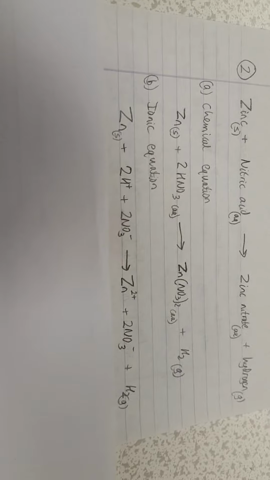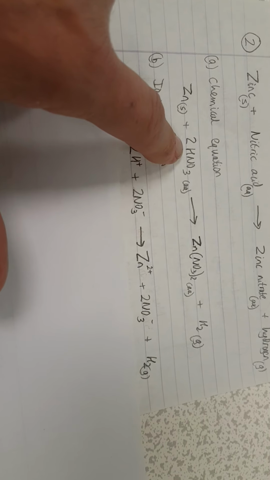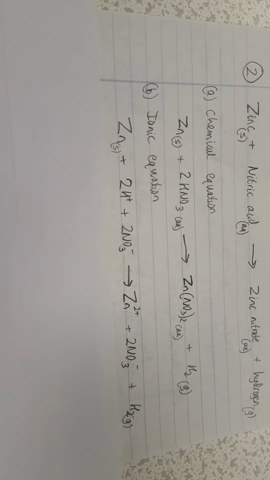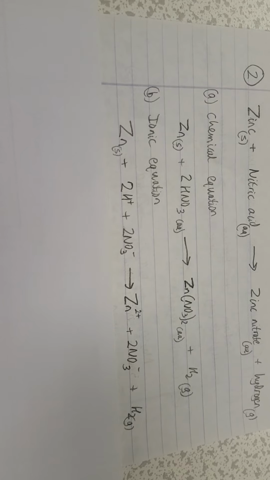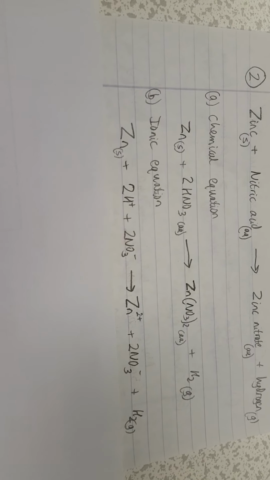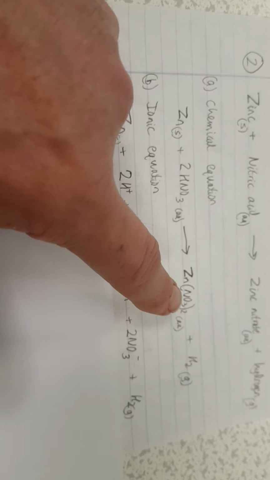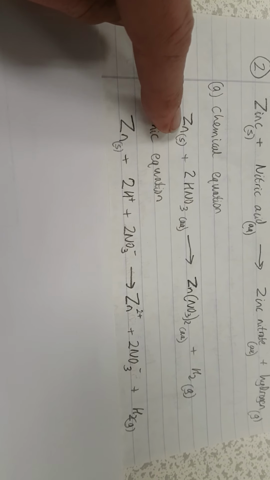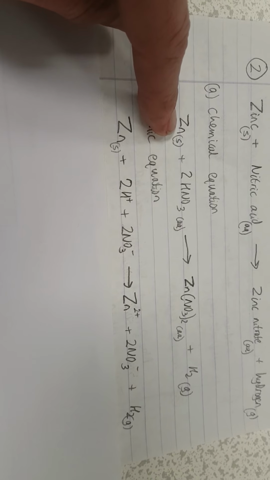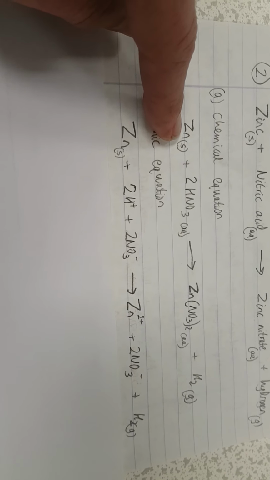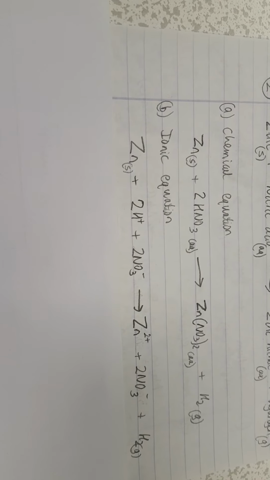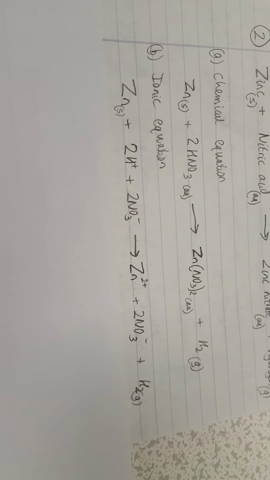Note how I've ionised the nitric acid and the zinc nitrate. Remember, you always split into ions any acids or ionic compounds if they are aqueous. So we've got an acid and an aqueous ionic compound. You do not ionise zinc. For starters, it's not an ionic compound, and secondly, it's not aqueous either. So if any of you put Zn2 plus here, be ashamed of yourself, please.